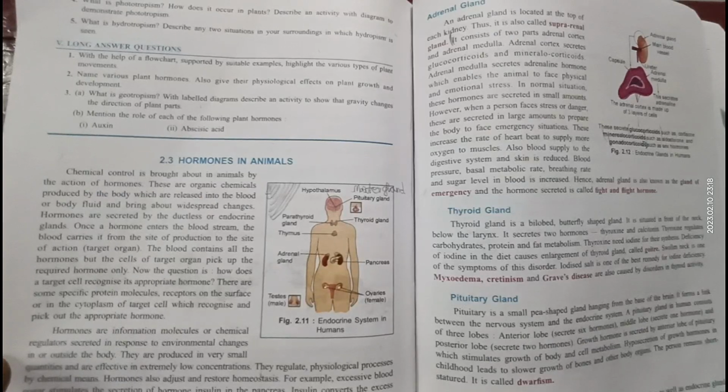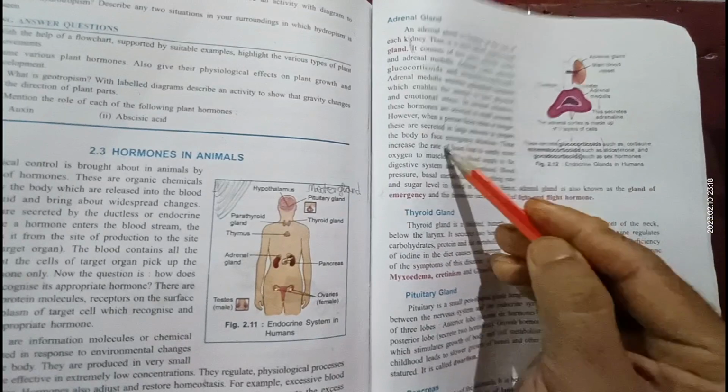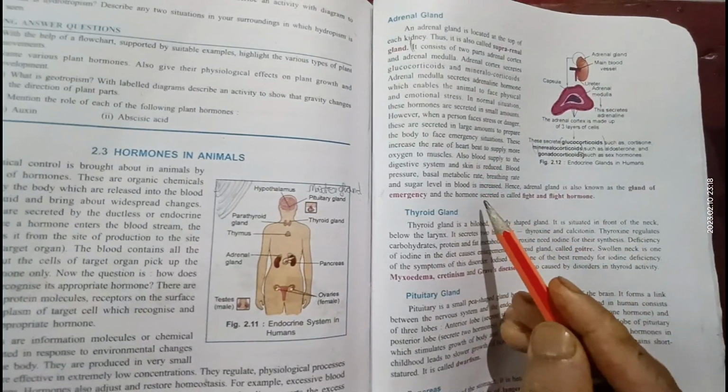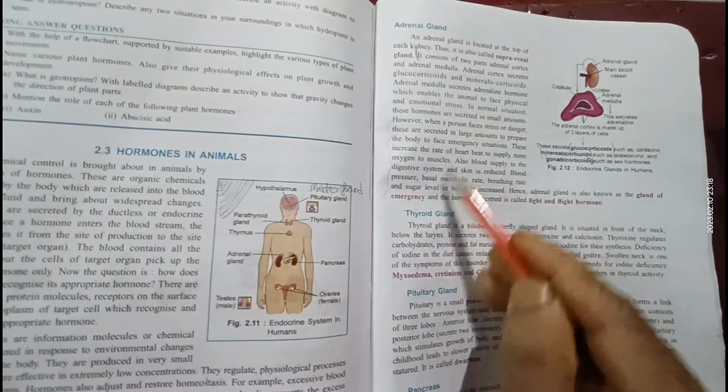In page number 454, hormones in animals. Here just go through. Here this point is very important. Why is the adrenal gland known as the gland of emergency? This answer is given here, so you should know this one.